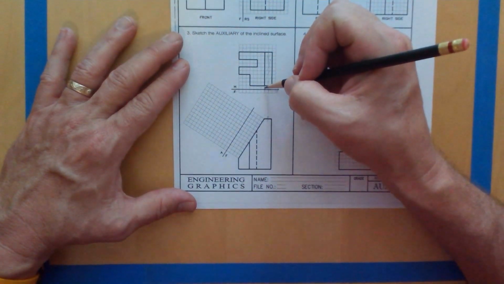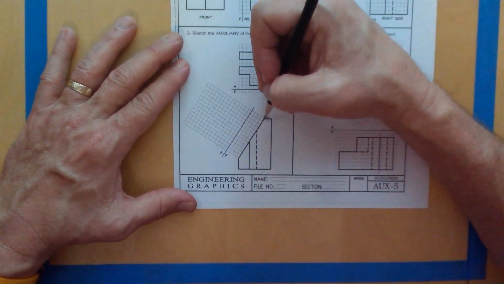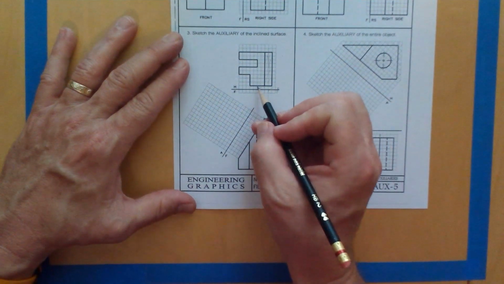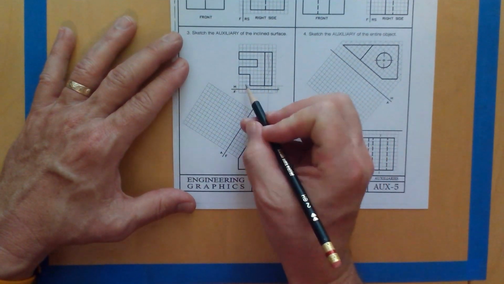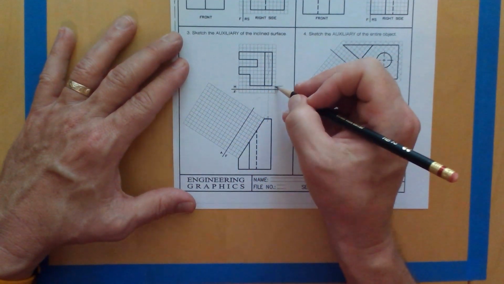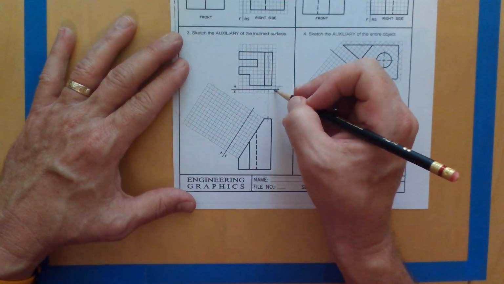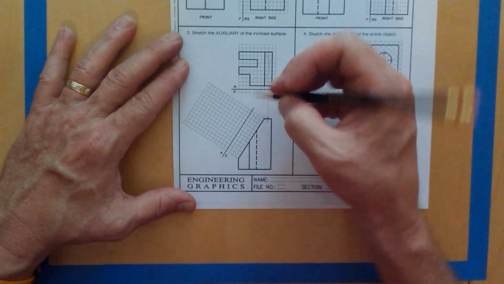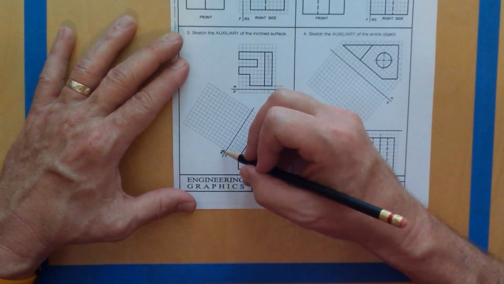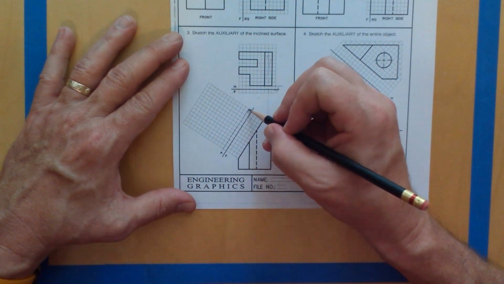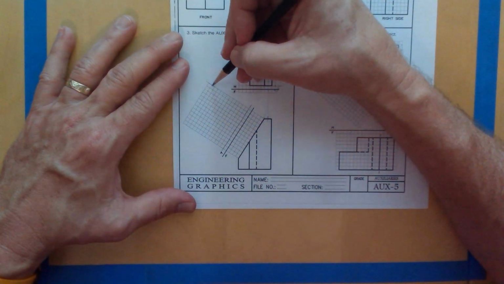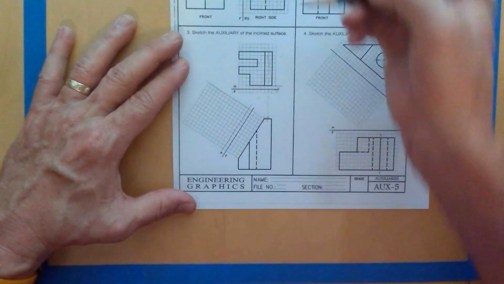So this edge right there is this line right here. This edge is one grid box, one square off of the projection point, so I want to start it right there. I'm going to put a construction weight line there, and I'll put a construction weight line here.